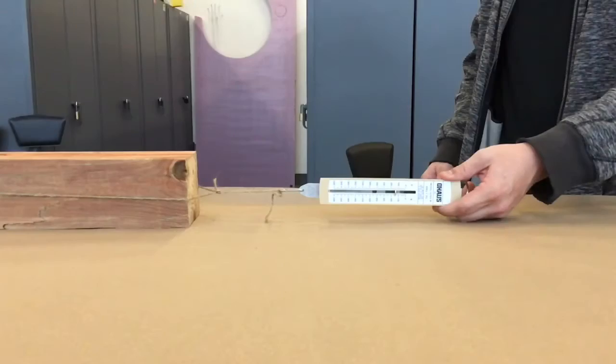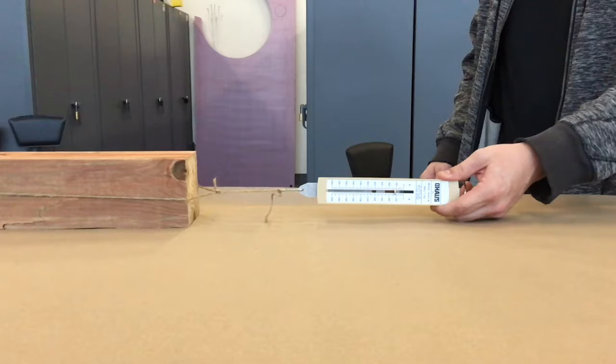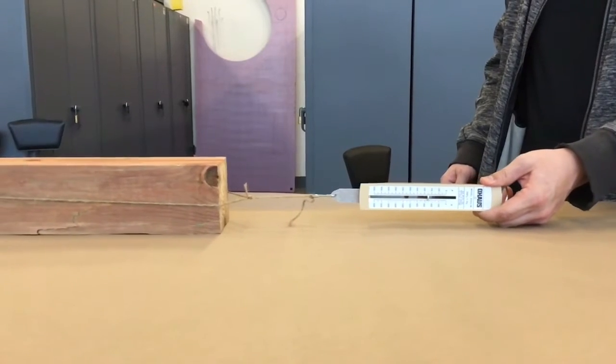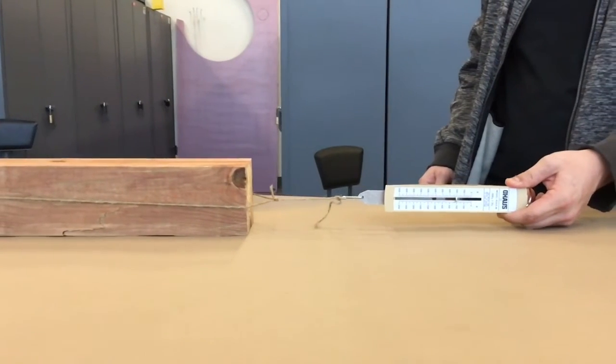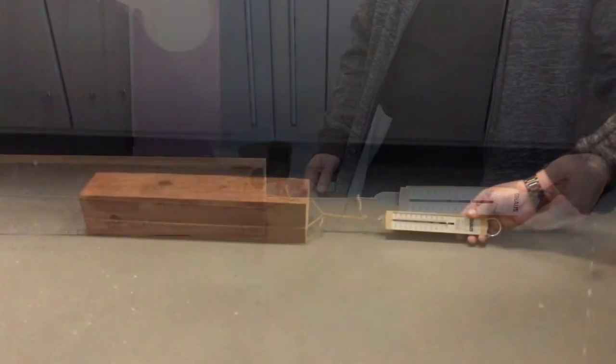Here we have a setup where this wooden block is attached to a spring scale, which will help measure the force necessary to pull the block across our surface. As we do this, notice the change in force the instant before we move from a static object to one that is in motion.